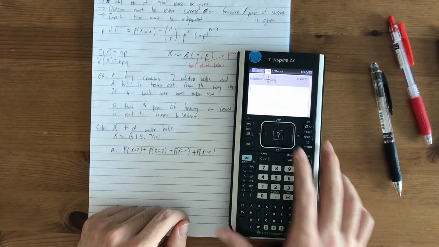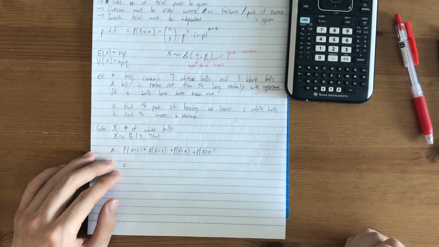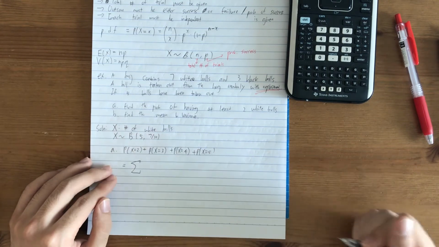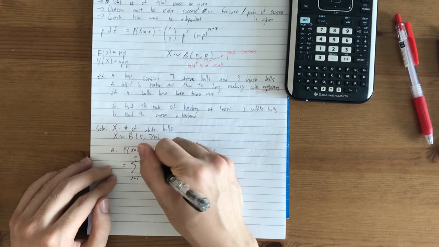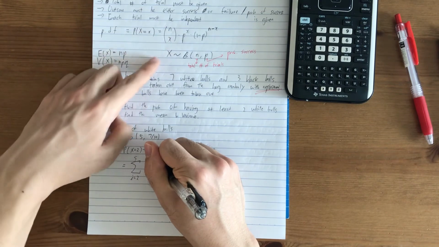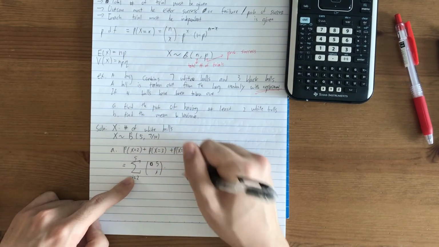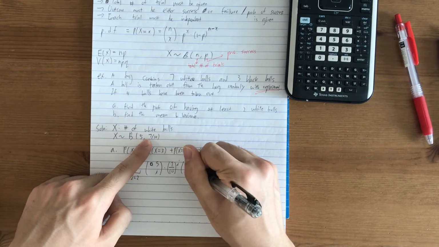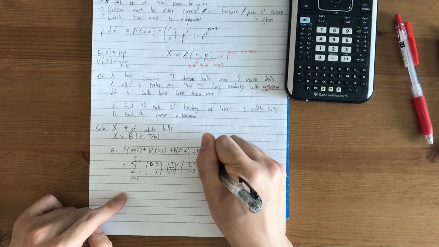Or if you don't want to use the cumulative function, you can use sigma notation from i equals 2 to 5, nCx, where n is 5 and x is i here, times p, which is 7 over 10 to the i, times 1 minus p, which is 3 over 10 to the 5 minus i.